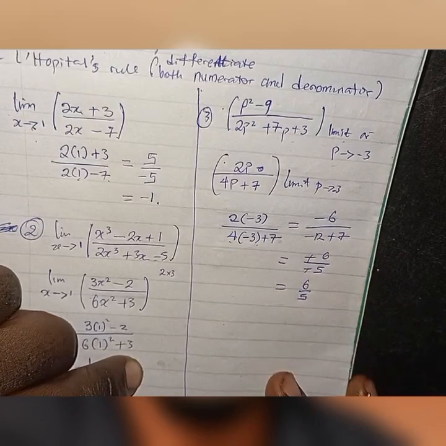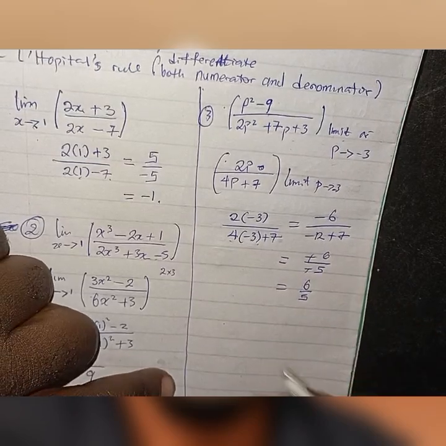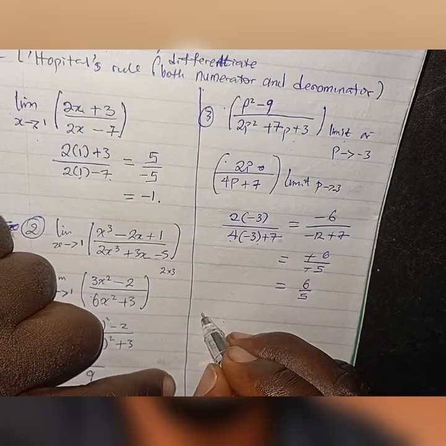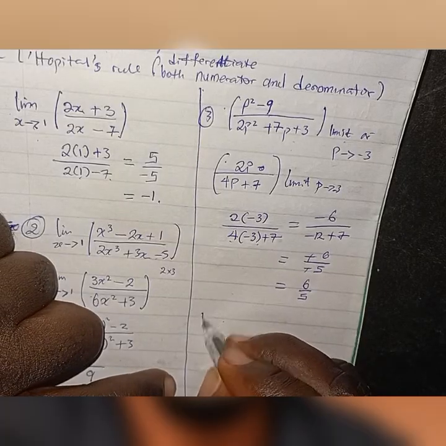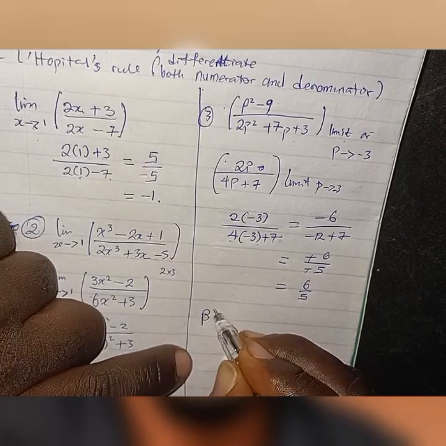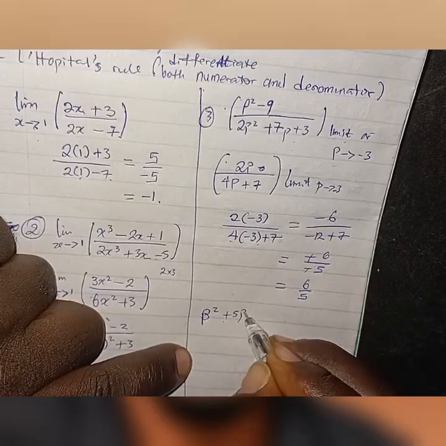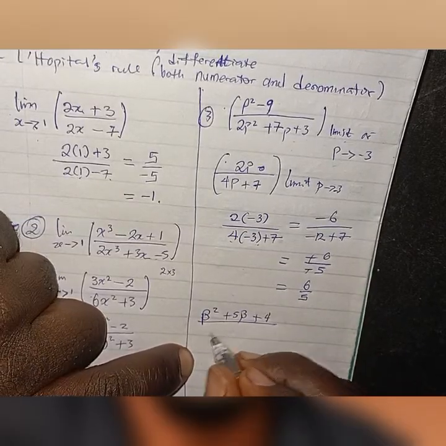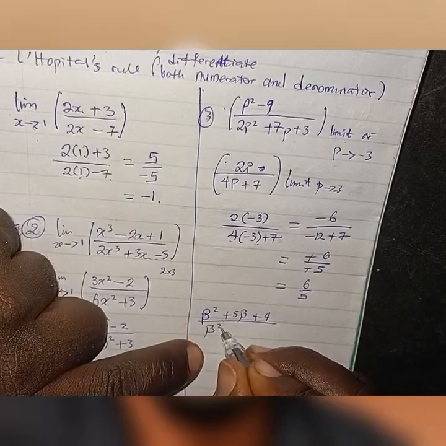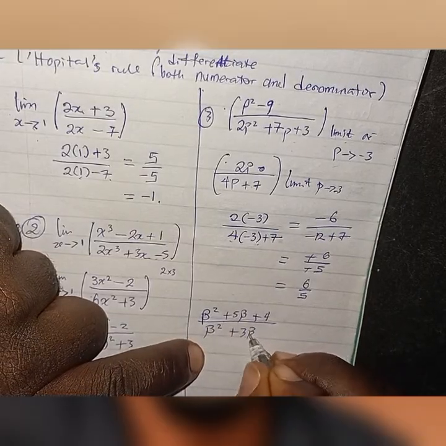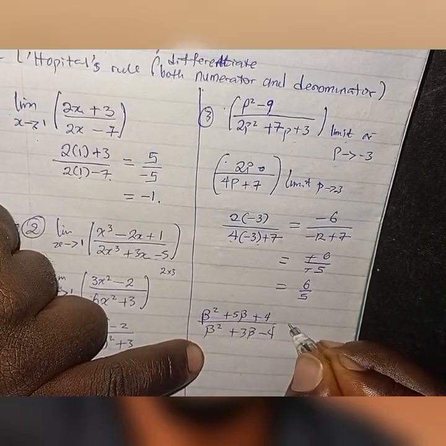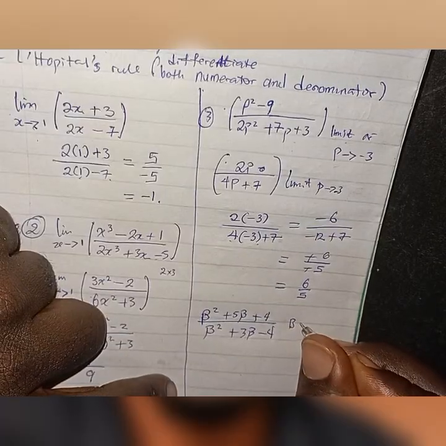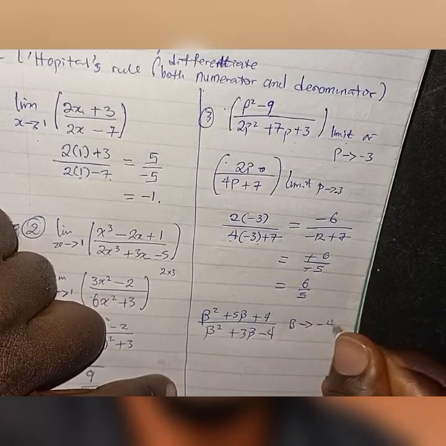Let's take one more example. So we have beta squared plus 5 beta plus 4 over beta squared plus 3 beta minus 4, where beta is approaching minus 4.